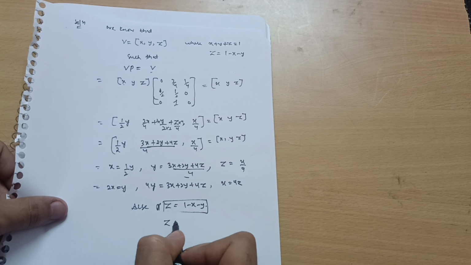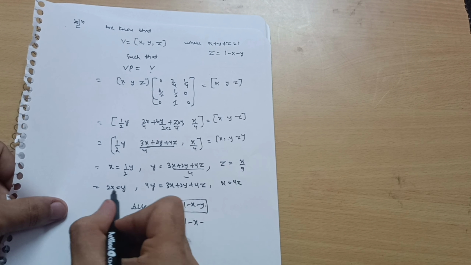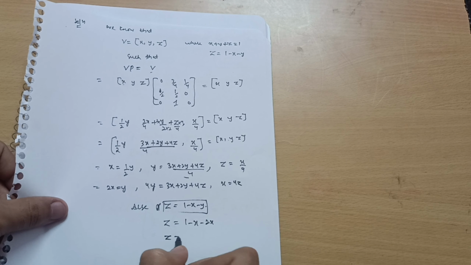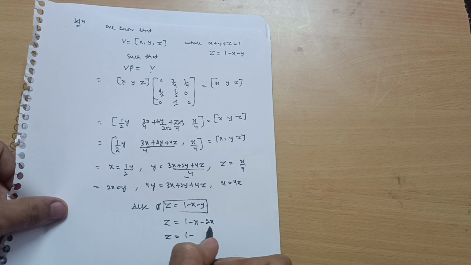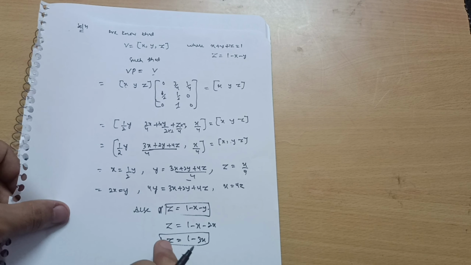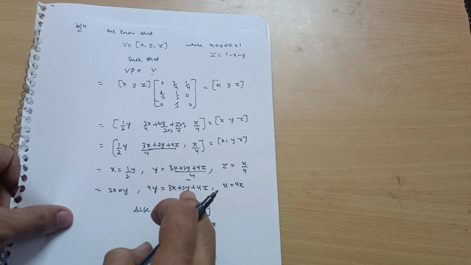First of all, let us take z is equal to 1 minus x minus y. What is the y value? The y value is 2x. I can write here 1 minus x minus 2x. So z is equal to 1 minus x minus 2x, which is nothing but 1 minus 3x over here. Okay, now put z is equal to 1 minus 3x and y is equal to 2x in this equation.